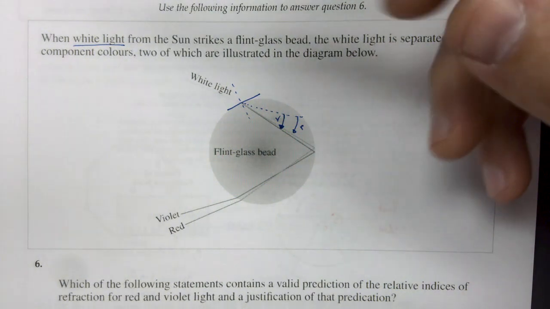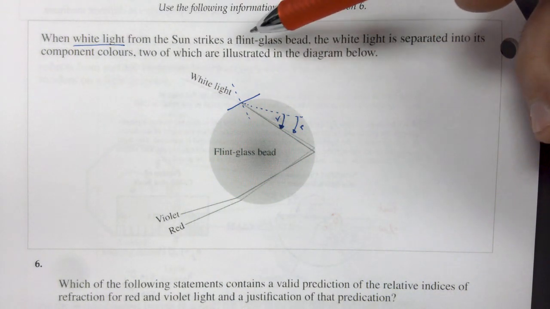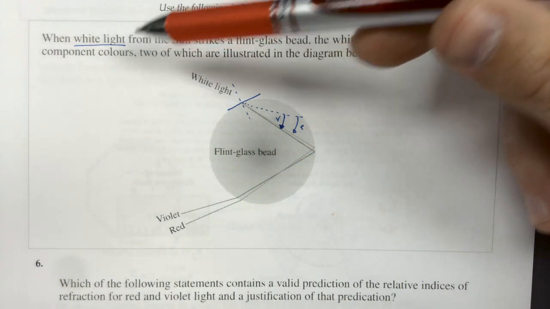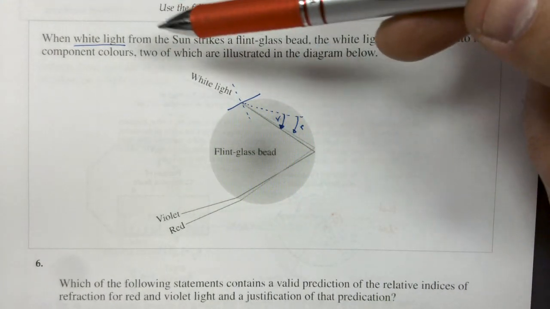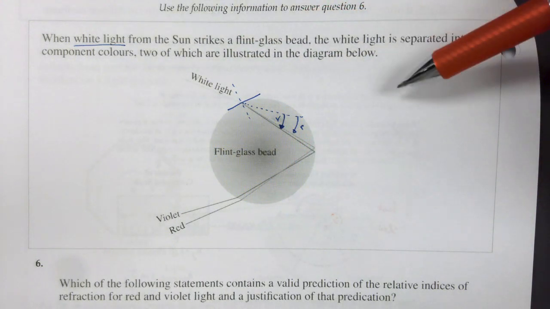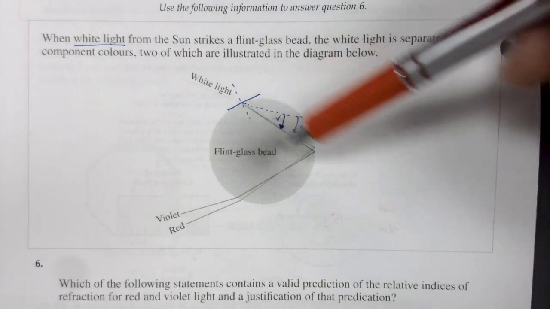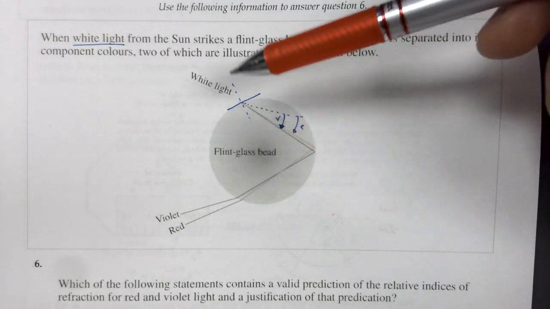Okay, we have white light. When white light from the sun strikes a flint glass bead, the white light is separated into its component colors, called dispersion, two of which are illustrated in the diagram below. So we have the dispersion here. We can see the colors being separated.